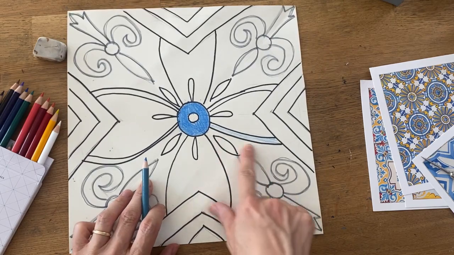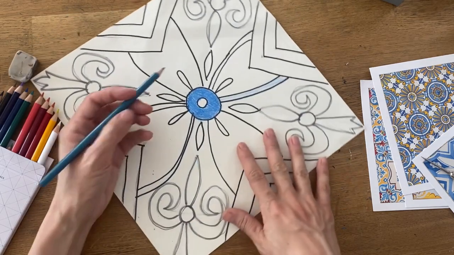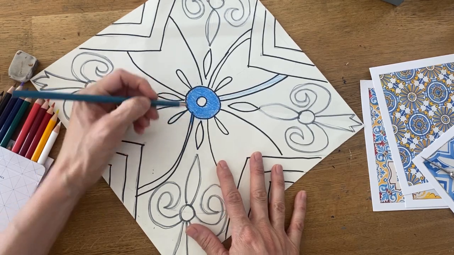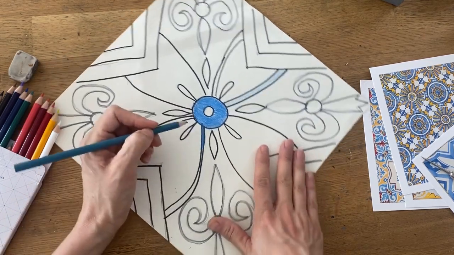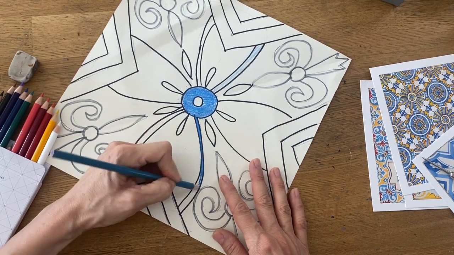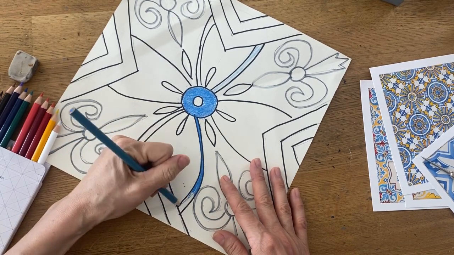Also, I'm missing a lot of color, a lot of spots. So when I do small strokes, I'm really getting all of the pigment onto the paper that I want.